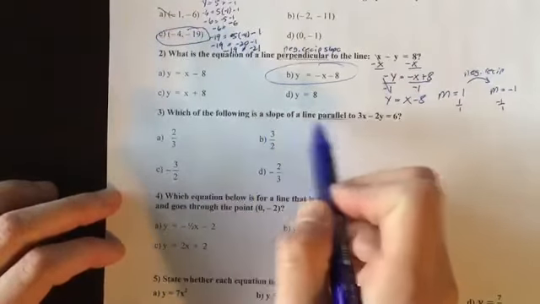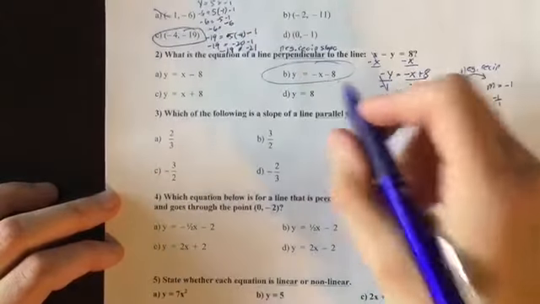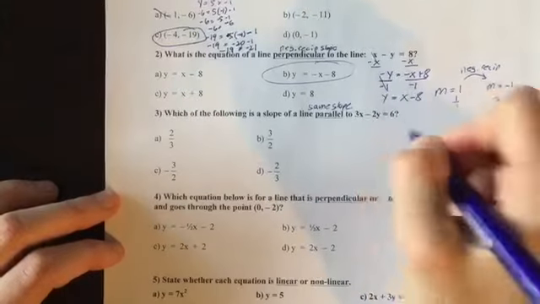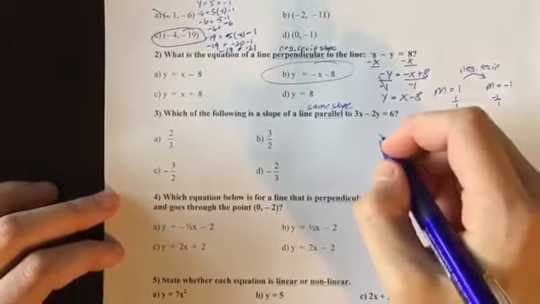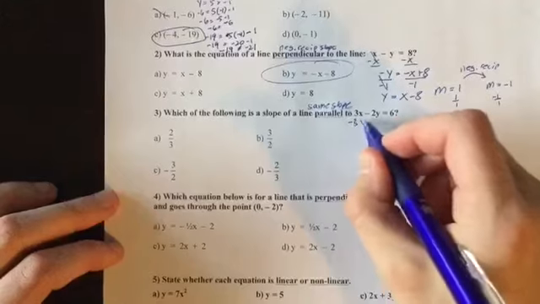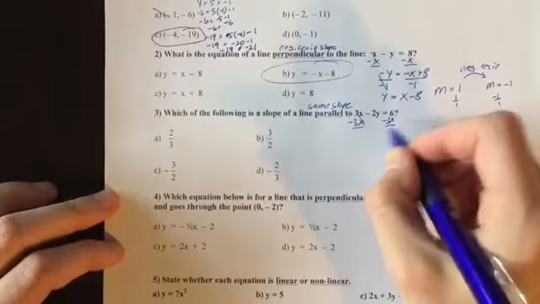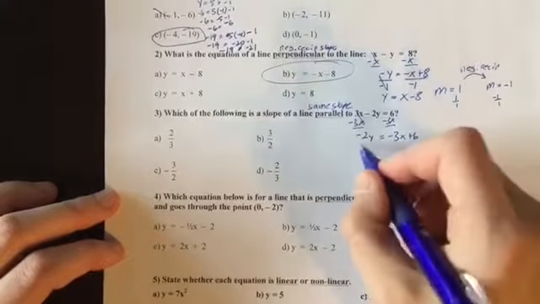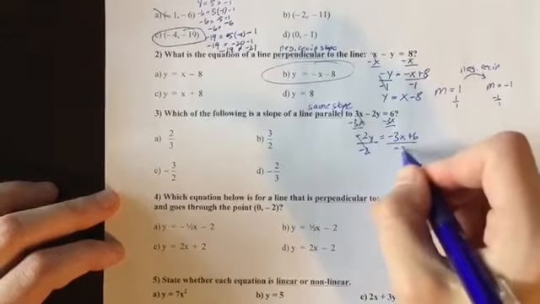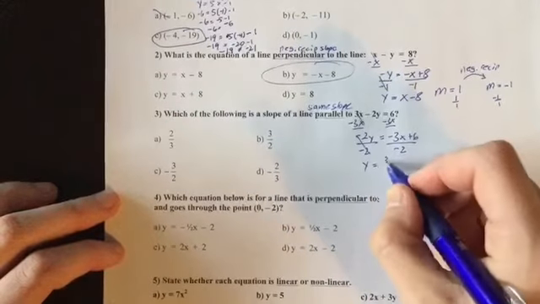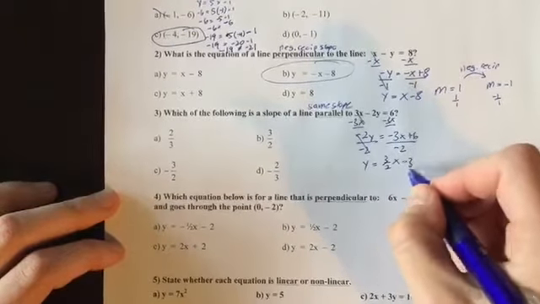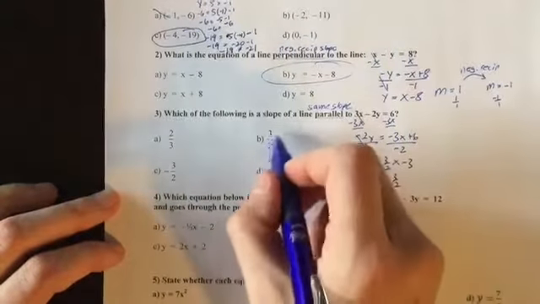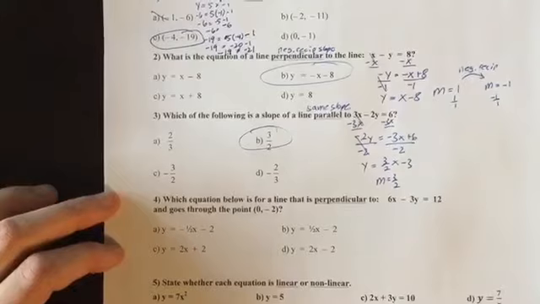Which of the following is the slope of a line parallel to 3x minus 2y equals 6? Parallel, I'm thinking same slope. Again, I can't see the slope, so I need to put it into slope-intercept form. Let's subtract 3x from both sides. We get negative 2y equals negative 3x plus 6. Divide both sides by negative 2. y equals 3 over 2 x minus 3. So our slope is 3 over 2. We want the same slope. So that would be B, 3 over 2.